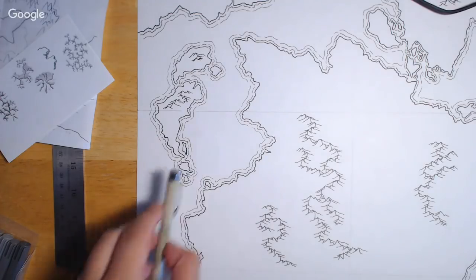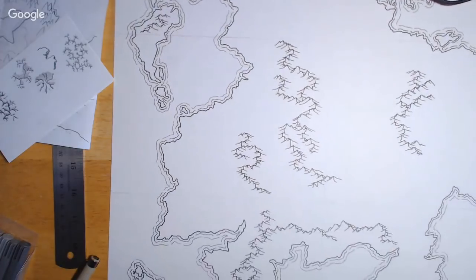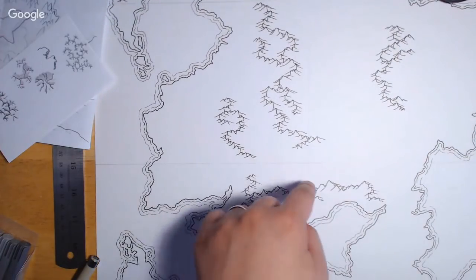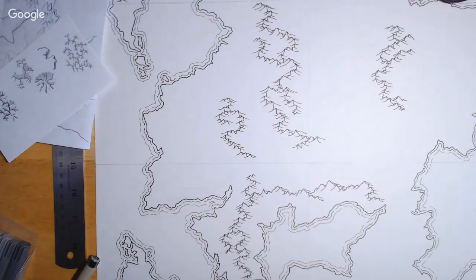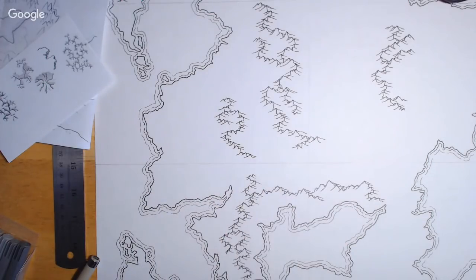Let me get some more mountains done here. I need a few more mountains. The mountain range isn't dense enough. I'll add a little more mountains up here, I think, and then I'll flesh it out with some foothills at a later date.